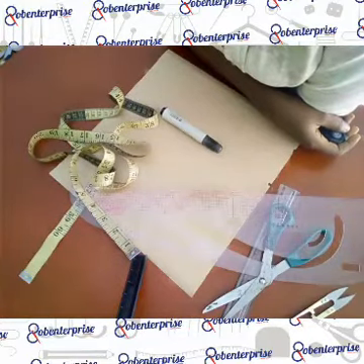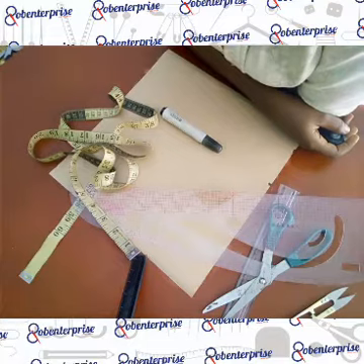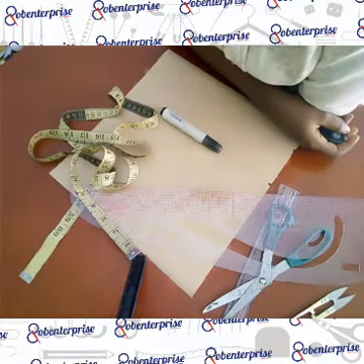Good day everyone, this is Ruby Enterprise, and in this class I'll be taking us through how to draft a basic sleeve block. You can use this sleeve on all your outfits, your blouses, dresses, whatever it is you are making. You can always use a basic sleeve.